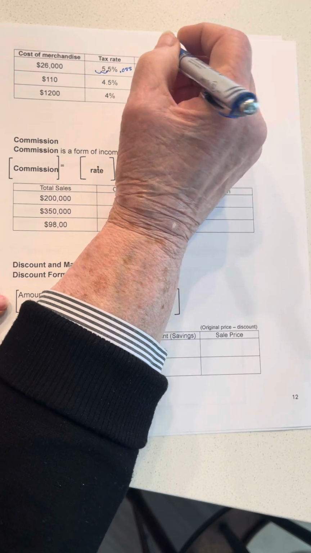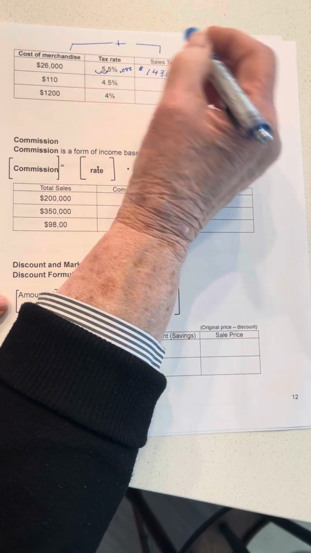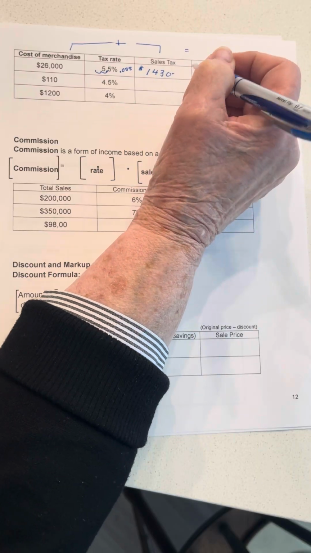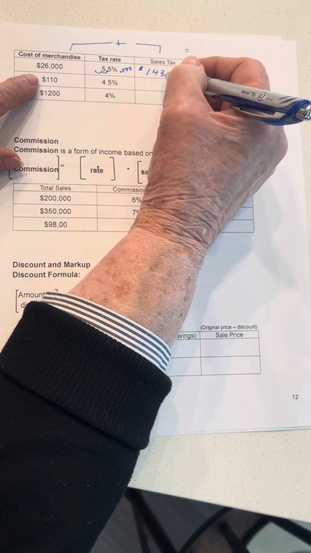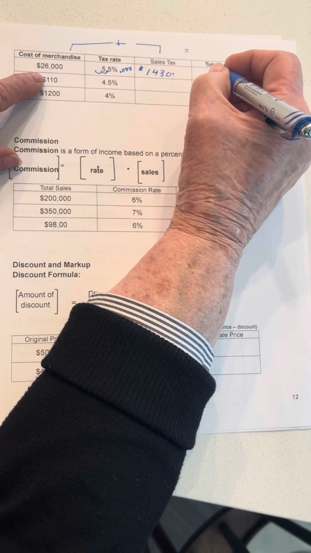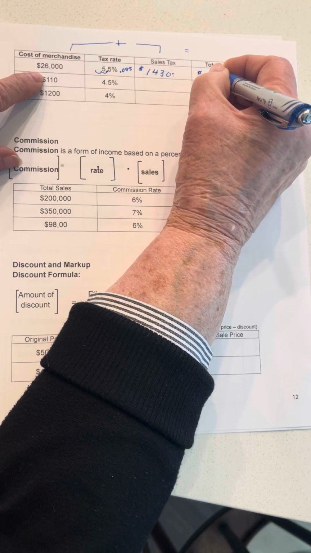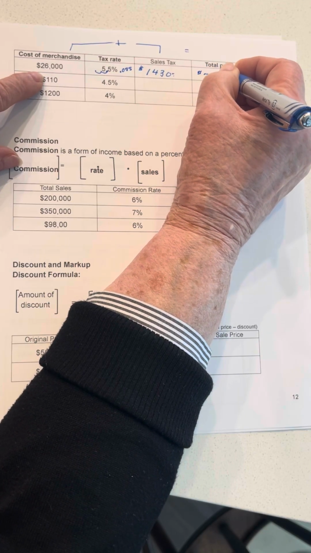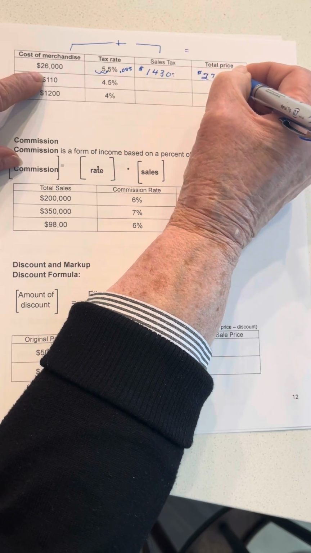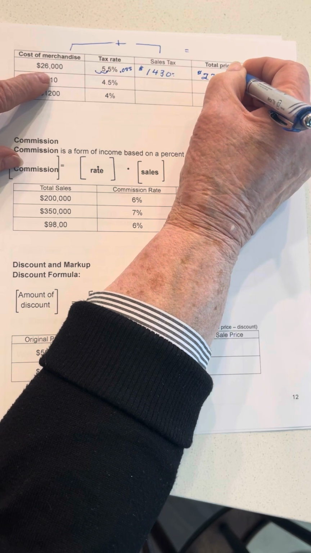So the total cost, we're going to add the cost of the merchandise with the sales tax, and that's going to equal this total price. So we're going to add $1,430 to $26,000. So it looks like that'll be $27,430.